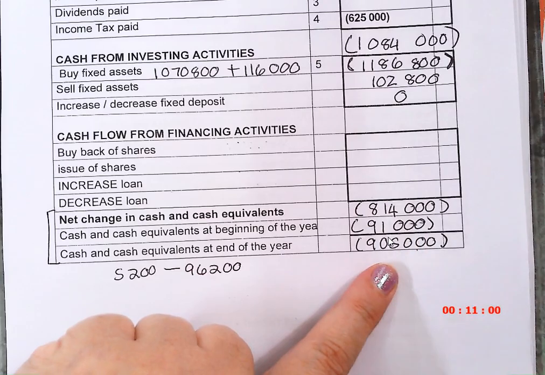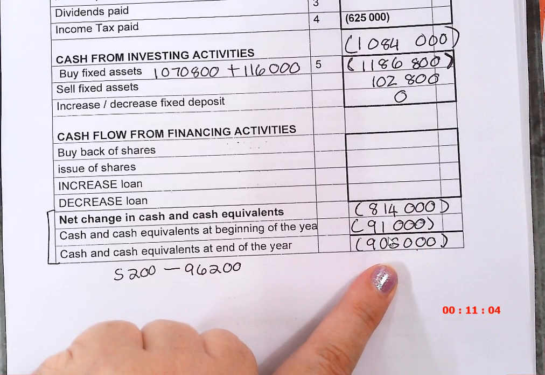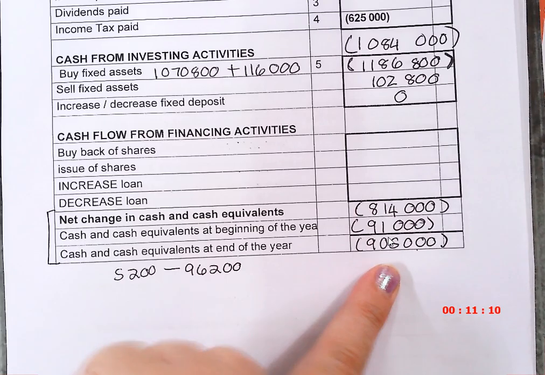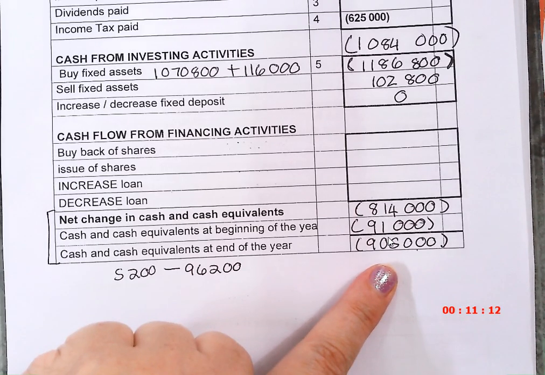Now I just want to remind you that this paper was set in 2020, which was the big COVID year. And what happened in the big COVID year is most businesses weren't allowed to operate. Just keep that in mind.